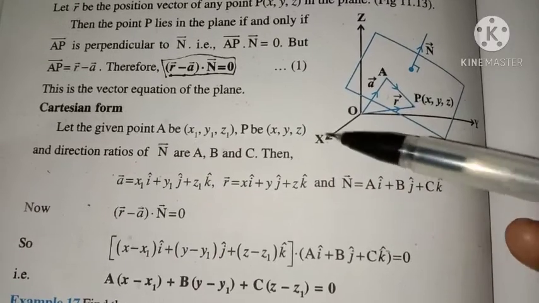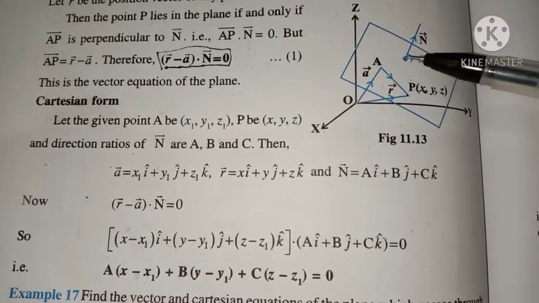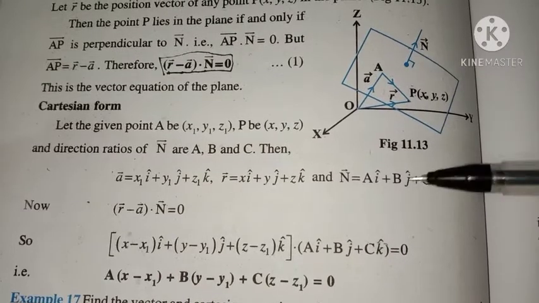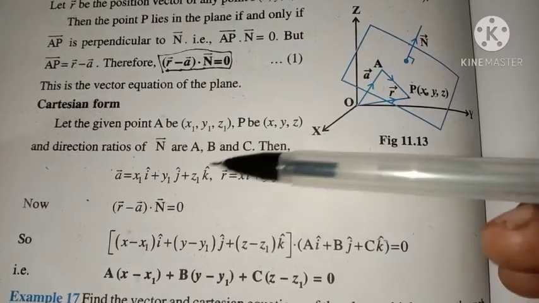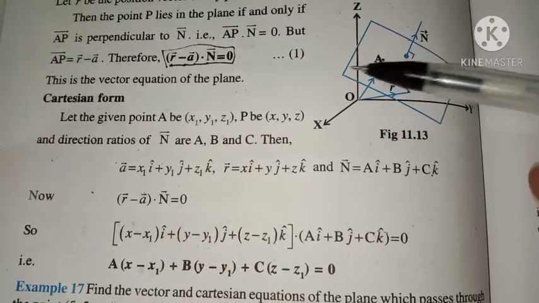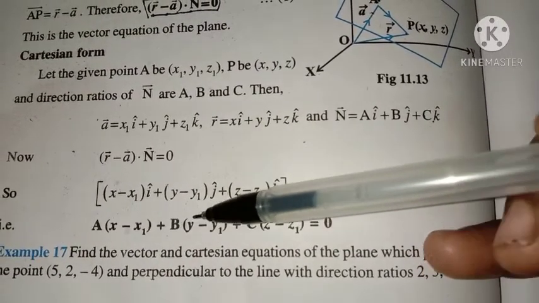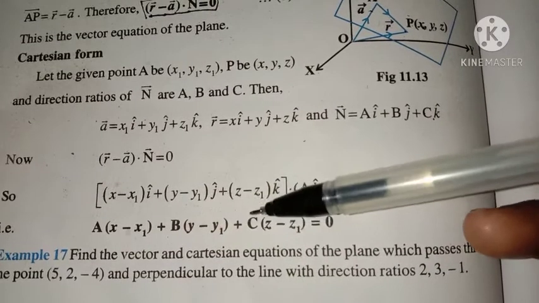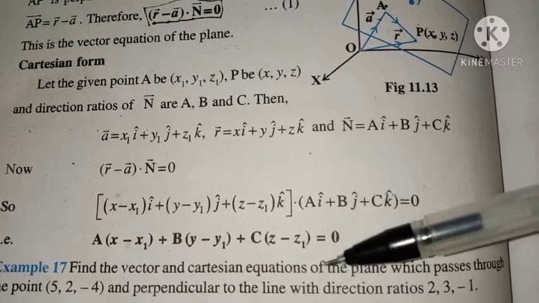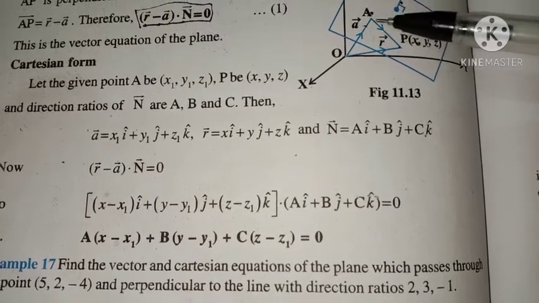Now see its Cartesian form. If we consider R as xi plus yj plus zk, N as the vector ai plus bj plus ck, and the position vector of A as x1 i plus y1 j plus z1 k, then put all these values here. We get a into (x minus x1) plus b into (y minus y1) plus c into (z minus z1) equal to 0. This is the Cartesian form of a plane perpendicular to a given vector and passing through a point.